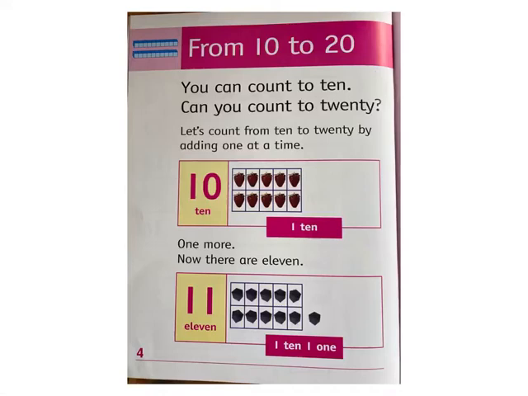And that makes 1 10. If we have one more, then now there are 11. Have a look at the number 11. We have 1 10 and 1 1. If you look at our 10 frame, we have little cubes. 1 10 frame is full and there is one more. That makes 11.